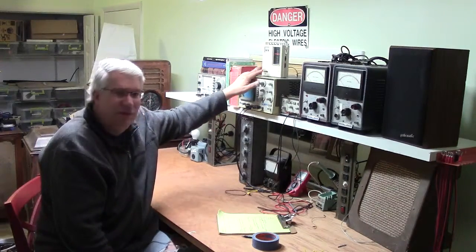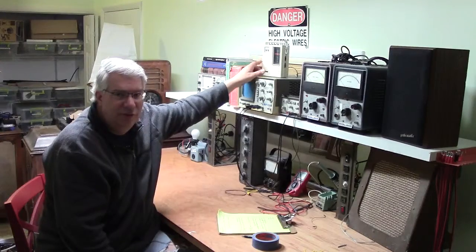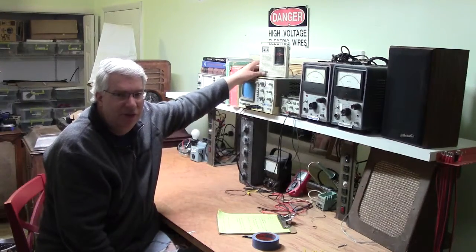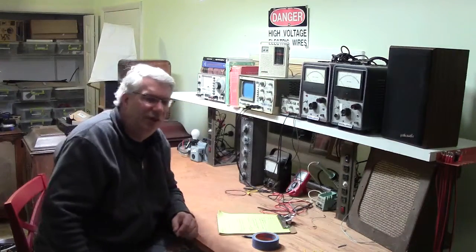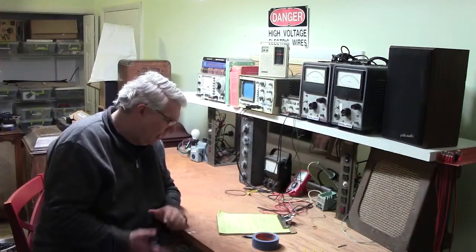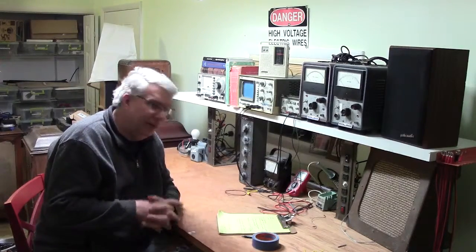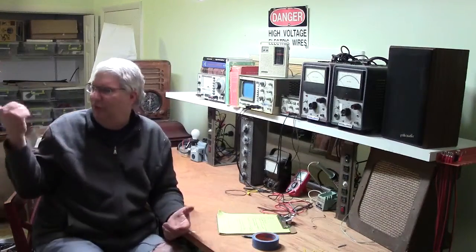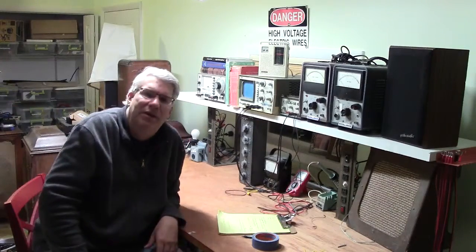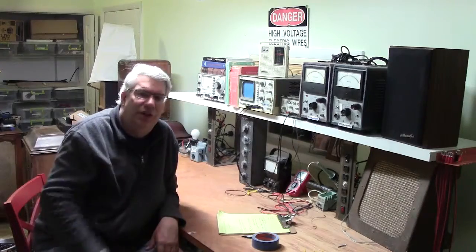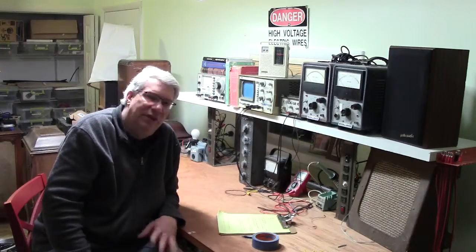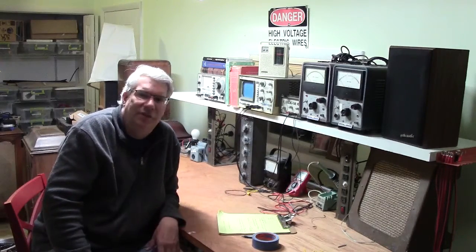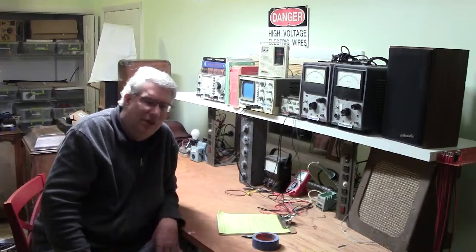Up here, this is the thing that started it all. This is my little Panasonic AM radio. This is what got me interested in electronics. So this is the gear that I just kind of pulled out of my lab today to put on the shelf here. I do have a lot of other gear, but I think that this is enough to get me started. I'd like to get a few more things in here.